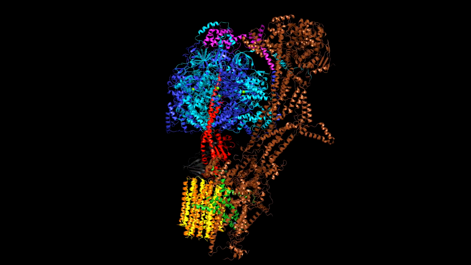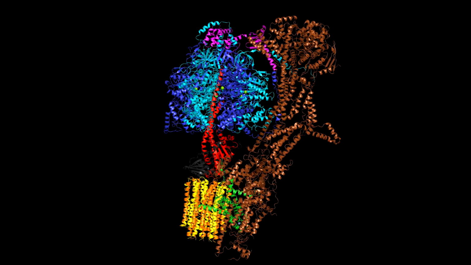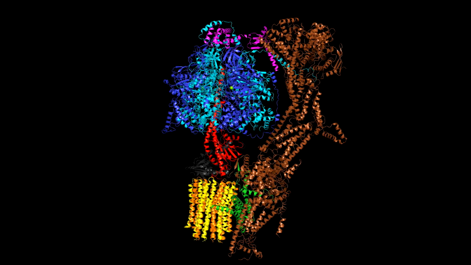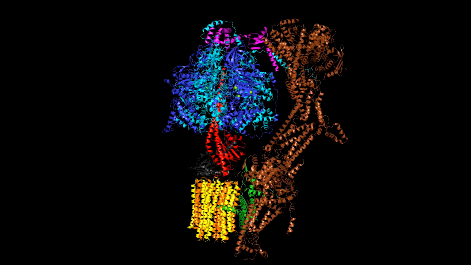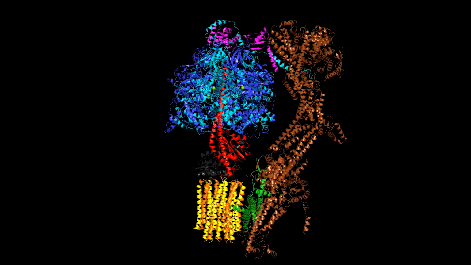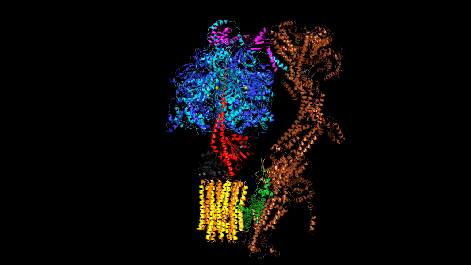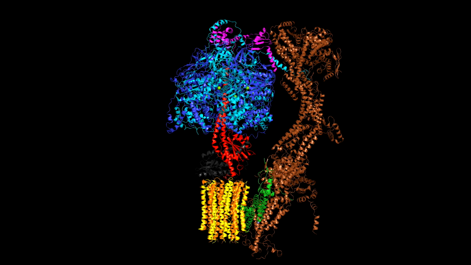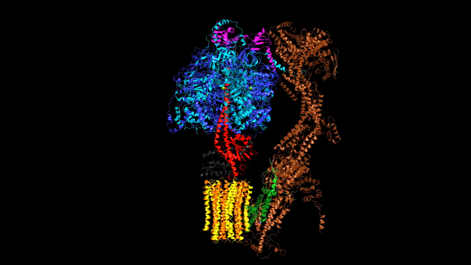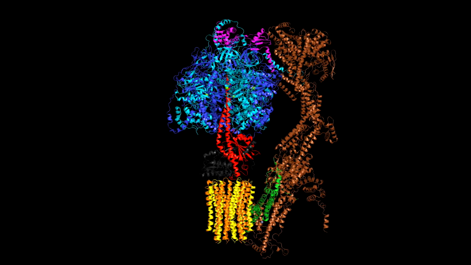This C ring allows protons from the inner membrane space to flow into the mitochondrial matrix. More specifically, a proton from the inner membrane space can enter a half channel, then migrate around the C ring, and finally enter the matrix through the other half channel. The A subunit plays an important connecting role, joining the brown B subunit to the C ring.